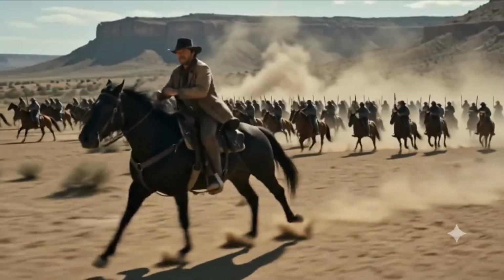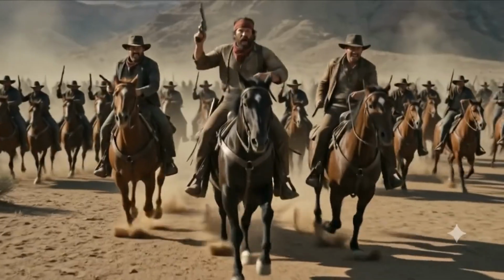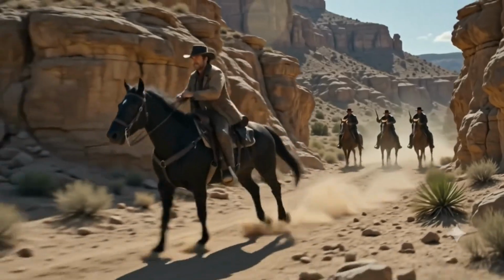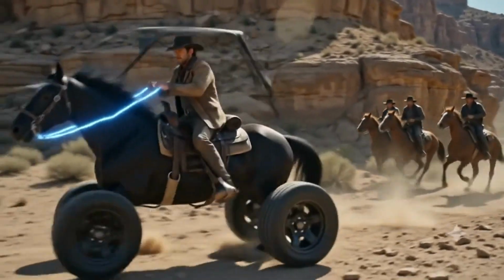Now the chase is filled with horsemen charging across the landscape. The scale feels much more intense, and the whole sequence instantly becomes more epic. But let's take it even further. What if we transform this into a sci-fi western?